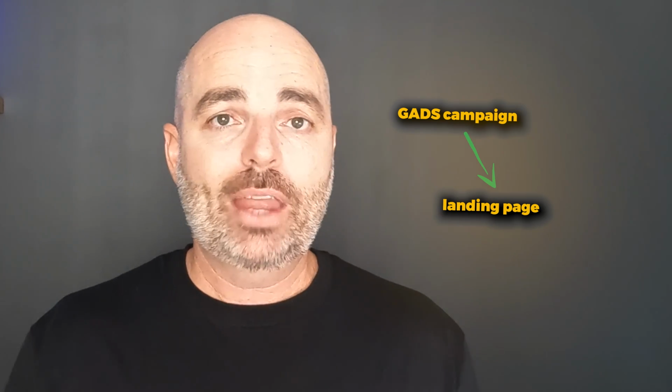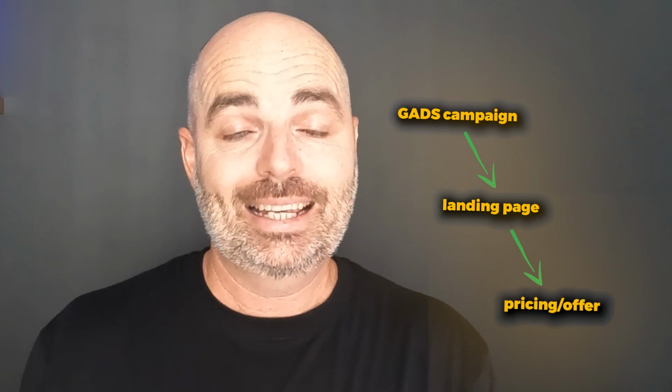And the way to think of it is like a tripod or a 3-legged chair, in that you need all of them to be working in order for the tripod or the chair to work. So one of those legs is obviously the Google Ads campaign. But then that Google Ads campaign needs to be sending people to a landing page which is set correctly, and that is a high converting landing page. And then on that landing page, you need that third leg set up correctly, and that is your pricing and your offer.